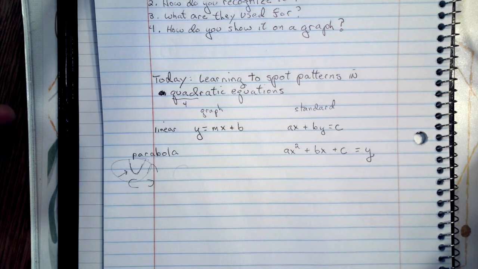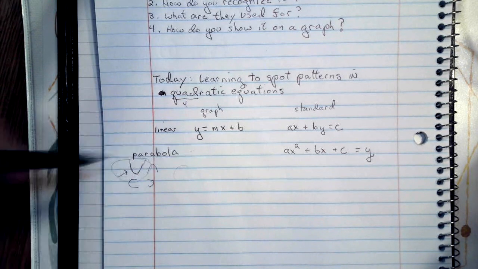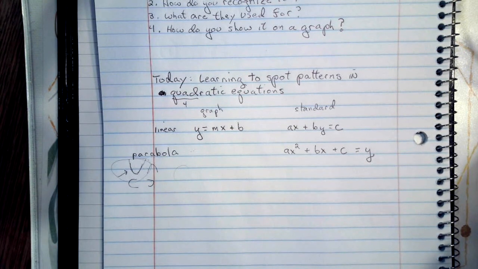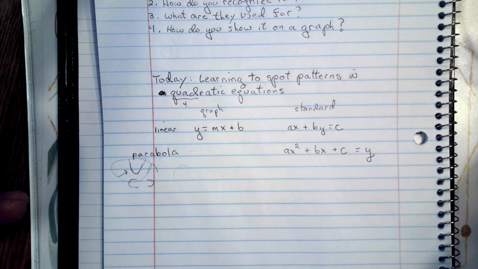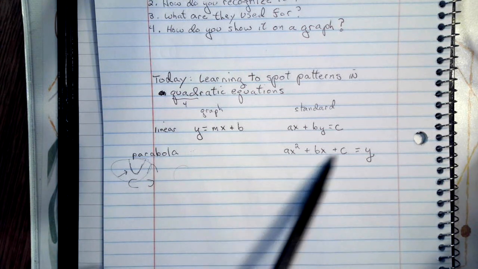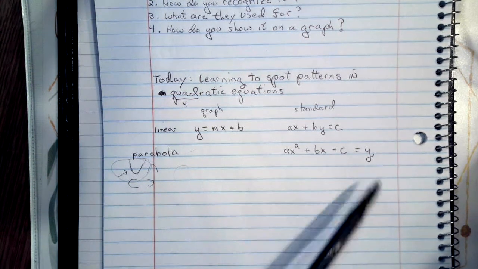In graphing form, it looks a little bit different, and I'm not going to show you what that looks like today because I'll just confuse you. We're going to focus on standard form today. What we're going to do in this class is try to say, what if this equals 0, and then solve it.